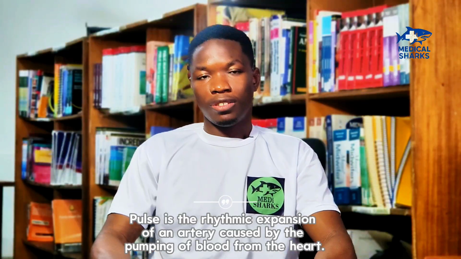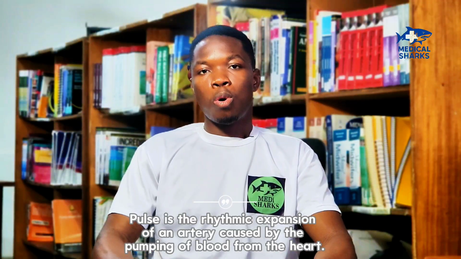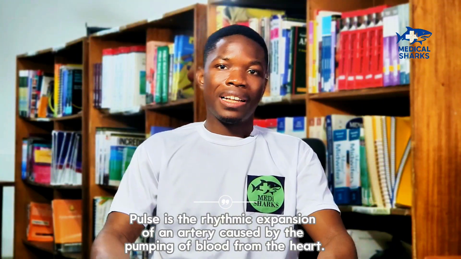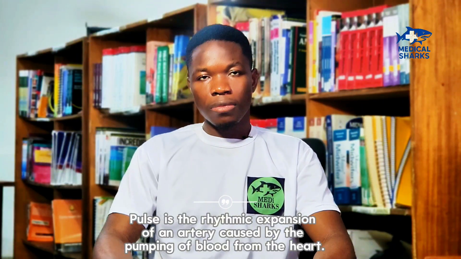Pulse is the rhythmic expansion of the artery when blood is pumped by the heart. Whenever the heart pumps blood, you can feel it by touching any of your arteries, and this is called the pulse. So before you can assess a pulse, you need to know the ranges of this pulse.